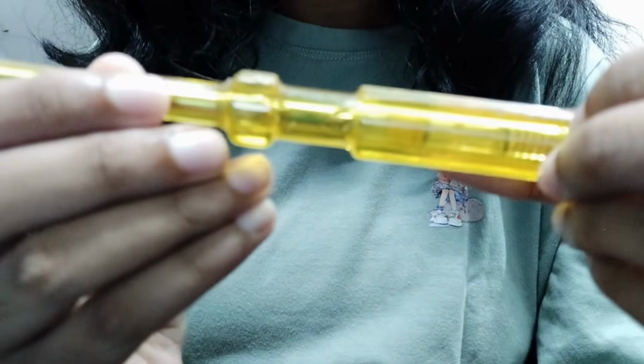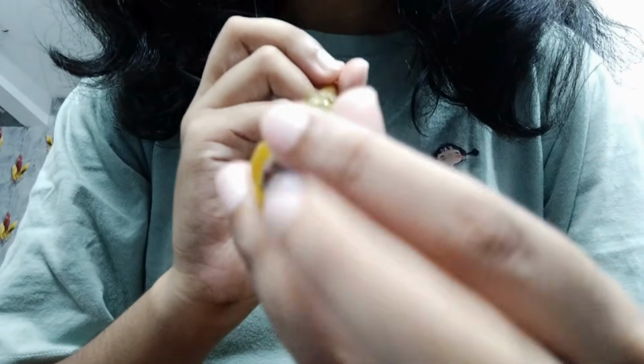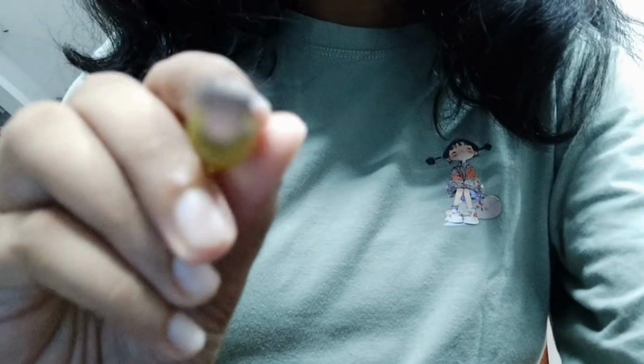So, the first test is going to be the sharp and dull test. For this test, I have this tube. This is a sharp edge and this is the dull edge. So I'm going to touch you and you have to tell me which one it is, okay? So let's start with this. Sharp or dull?